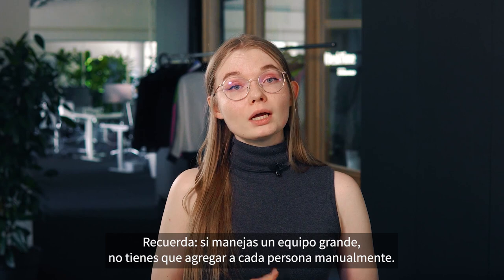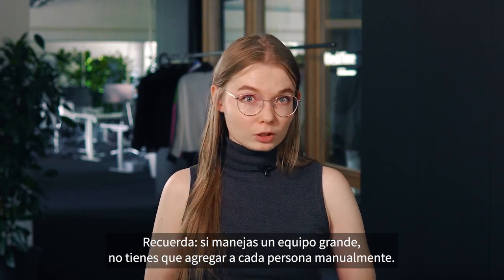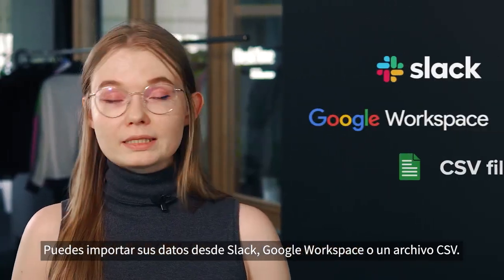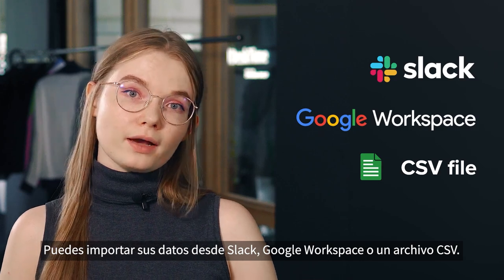Remember, if you're managing a large team, you don't have to add every person manually. You can import their data from Slack, Google Workspace, or a CSV file.